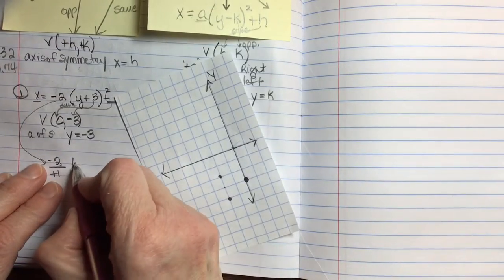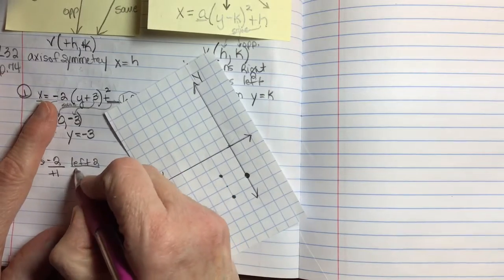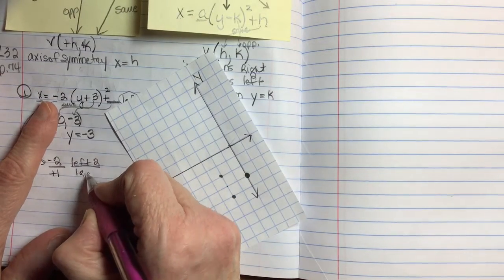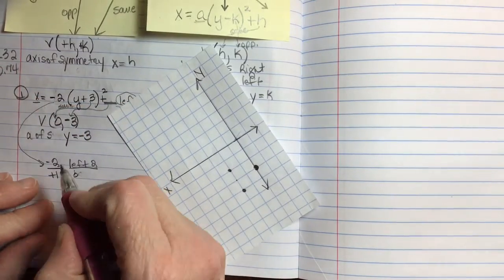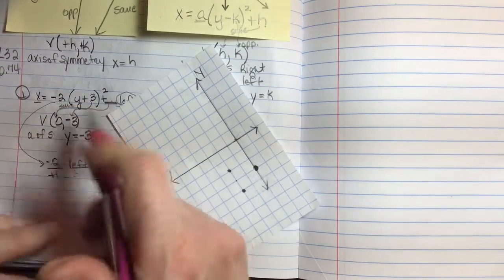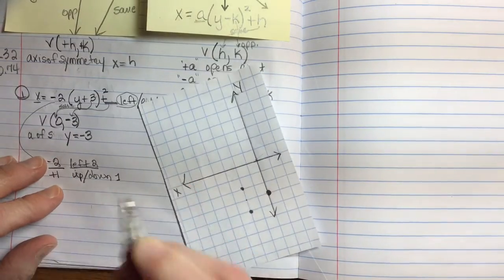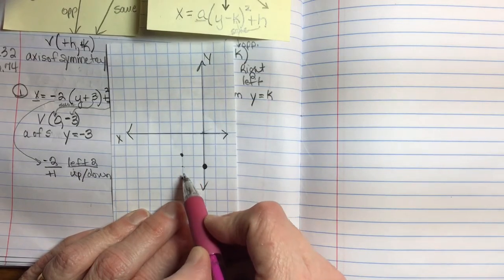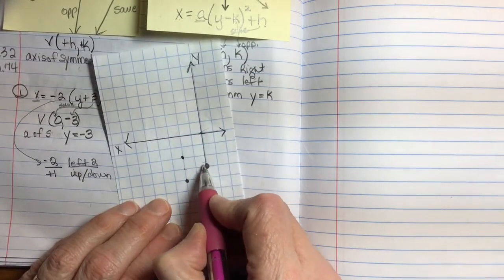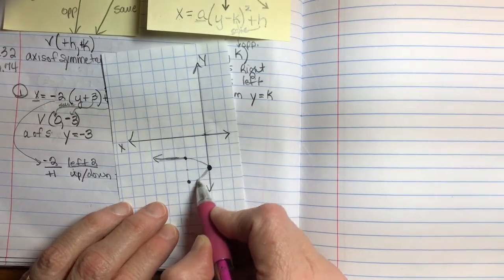So I'm going to go left 2, and then I'm going to go 1. I'll tell you what, let's just say over 1. Probably we'll just say up or down 1. That'll probably be better. Up, down, 1. See, because if you look at it, we went left 2, then we went 1 up, 1 down. That's probably better. And then we'll sketch our parabola.